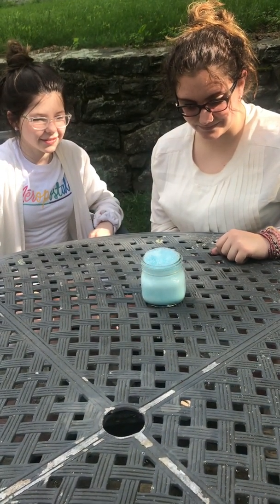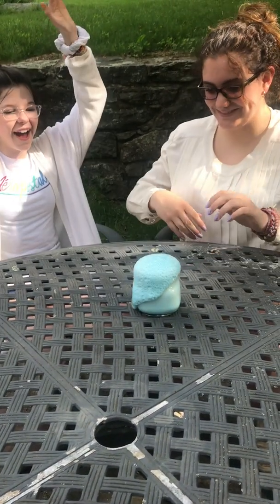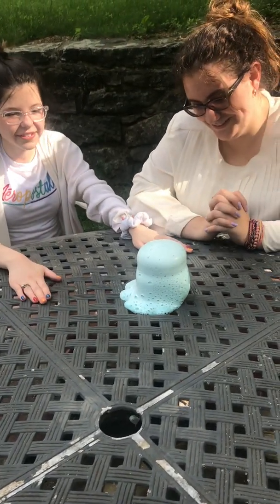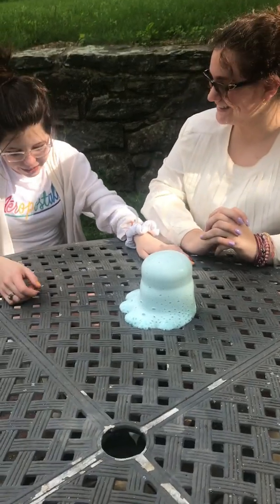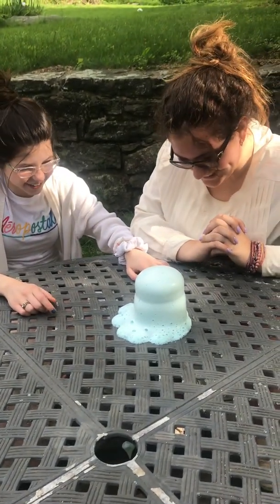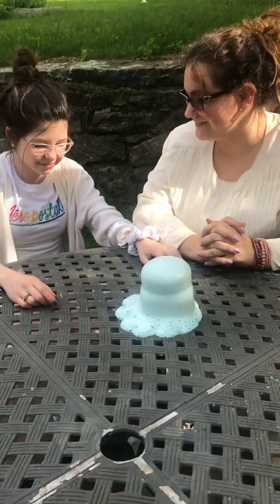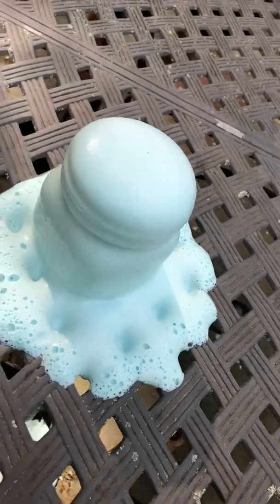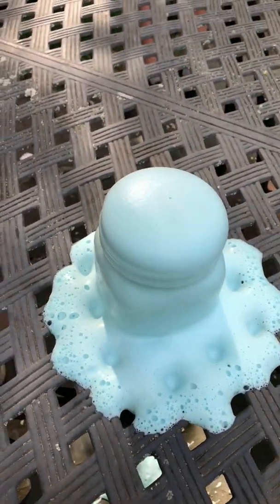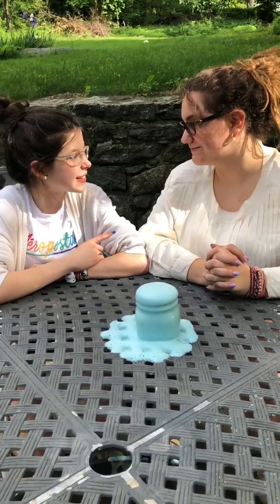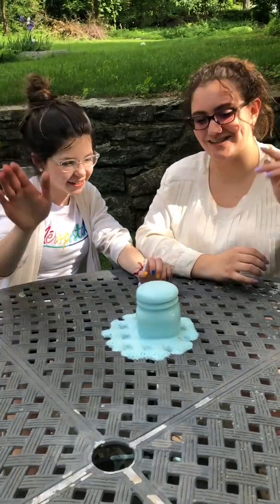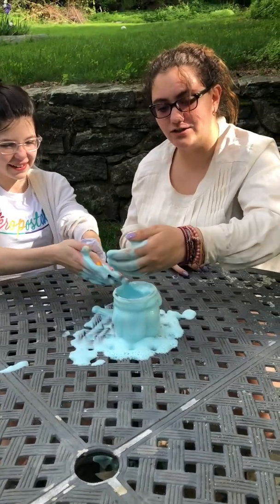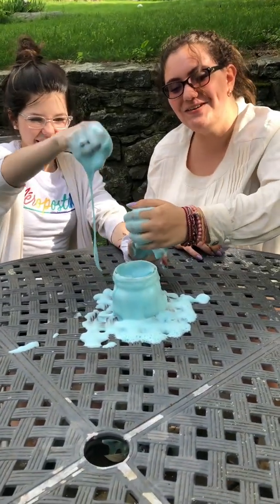Wow! That was really intense. It is seeping through the table. Now remember, this is kid friendly, so let's have some fun. Woo! If you were to touch it, you can see that it is extremely warm.